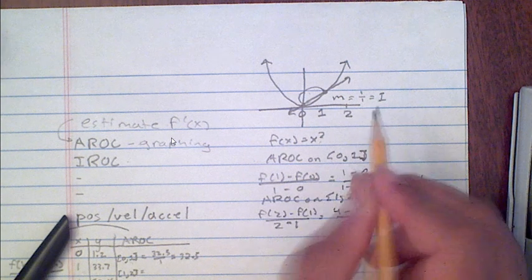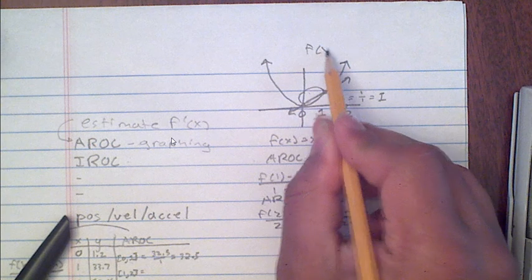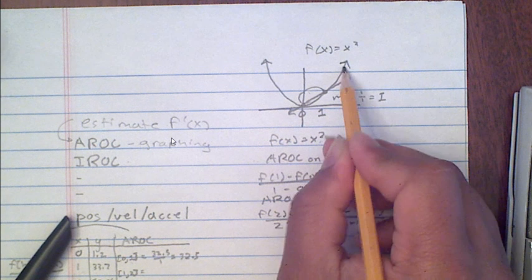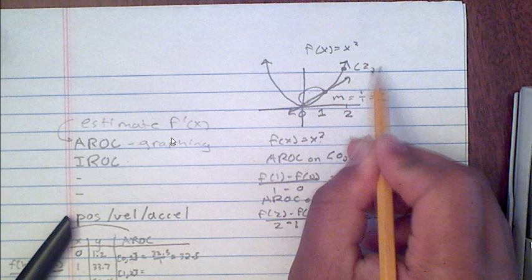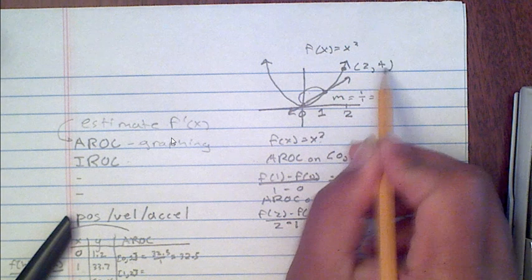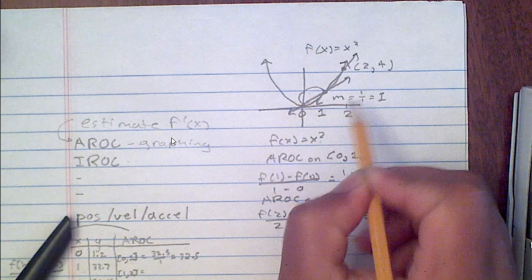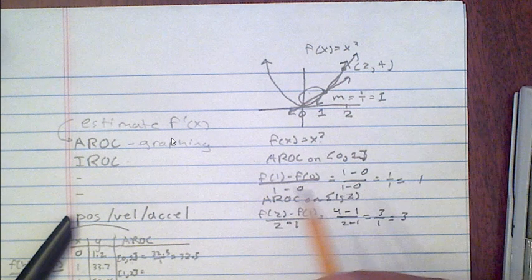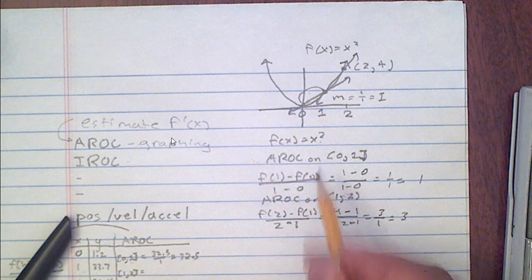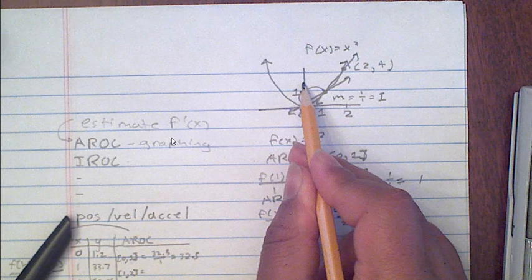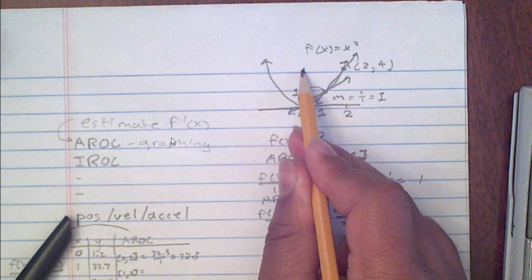Now what about 1 to 2? Seeing this is f of x is equal to x squared, alright, 1 to 2, that point would be 2 comma, what's 2 squared? 4, right? So graphically, once again, it would be a secant line. And what's that rise over run? Alright, this y value was 1, 2, 3, 4.